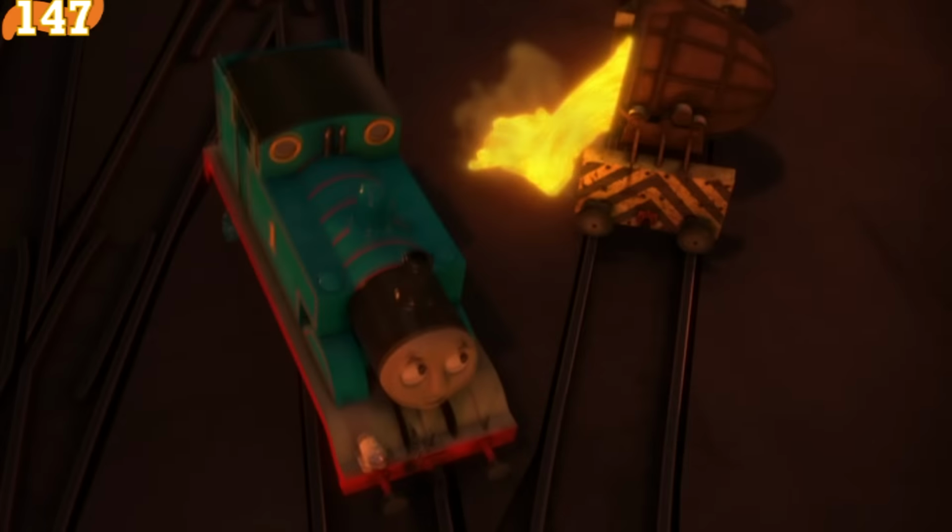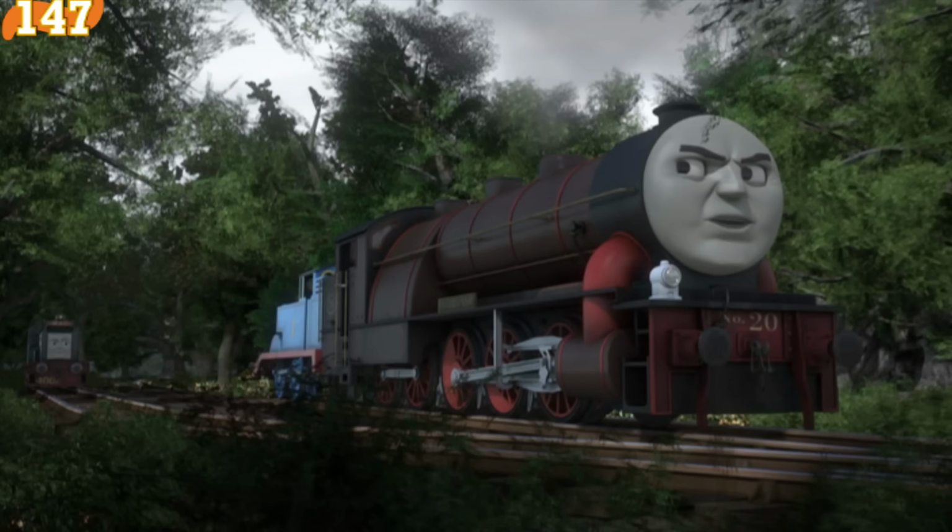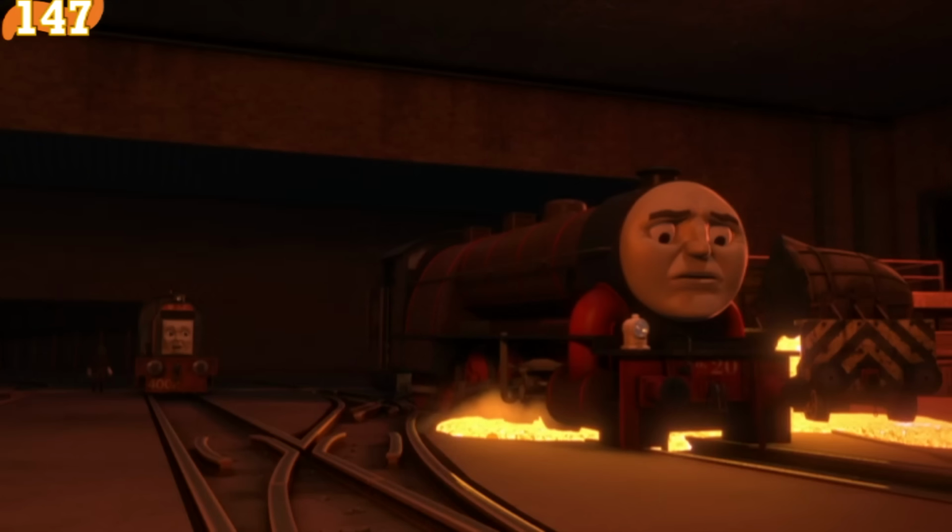I love that Hurricane sacrifices himself to save Thomas. It had been set up before that Hurricane cared for Thomas a lot, so the fact that he would actually take molten slag for Thomas really says a lot about his character.